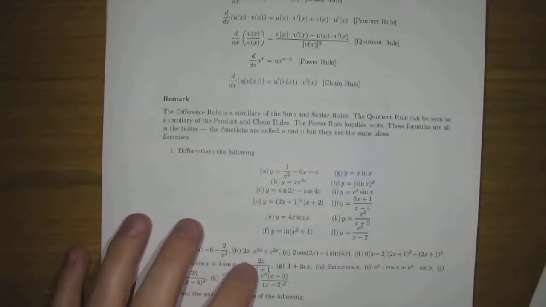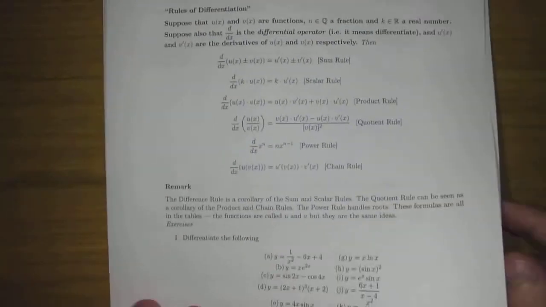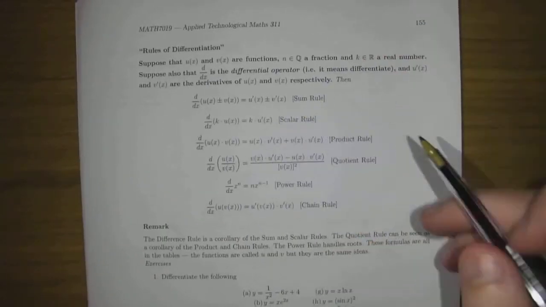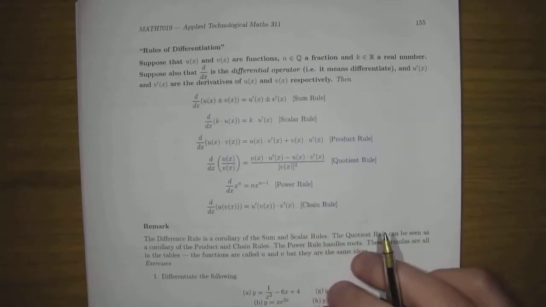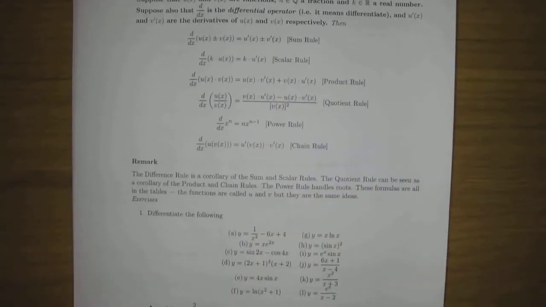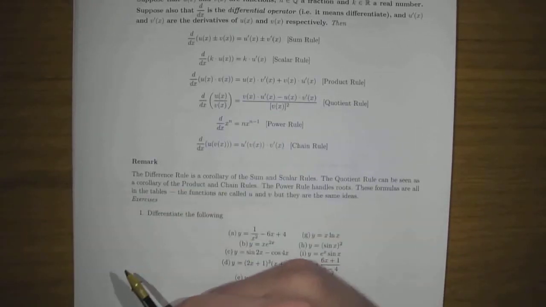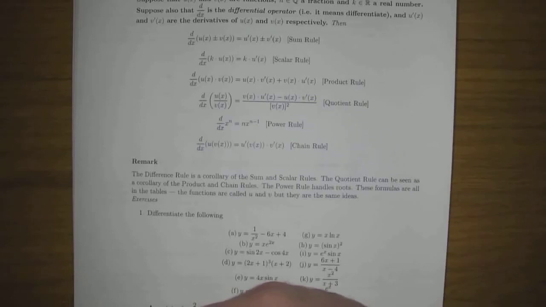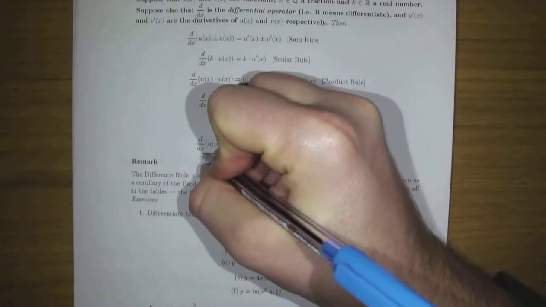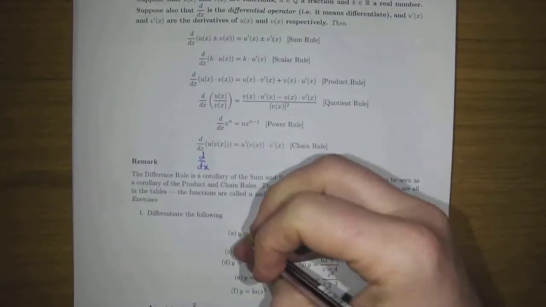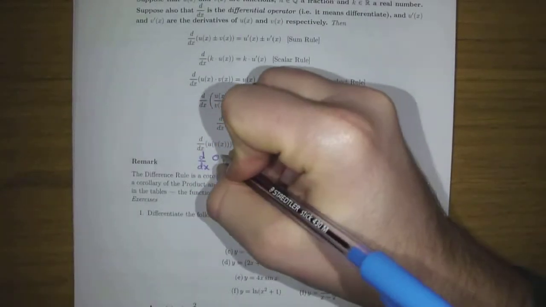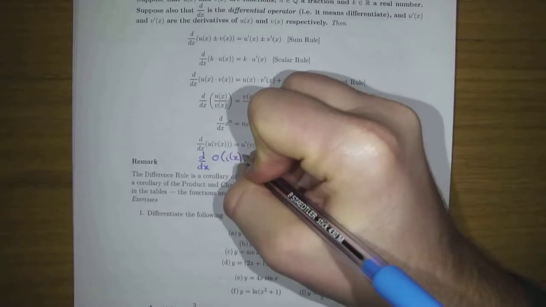Okay, so let's see these rules. So here they are. Sum rule is easy. Scalar rule is easy. Product rule shouldn't be too bad. Quotient rule isn't too bad. Then the chain rule. Now, the chain rule is the one where people have the most problem, and it's fully understandable. I will probably use certain colors, and even I might go a bit further. So we're going to be differentiating. We're going to have an outside and an inside function.